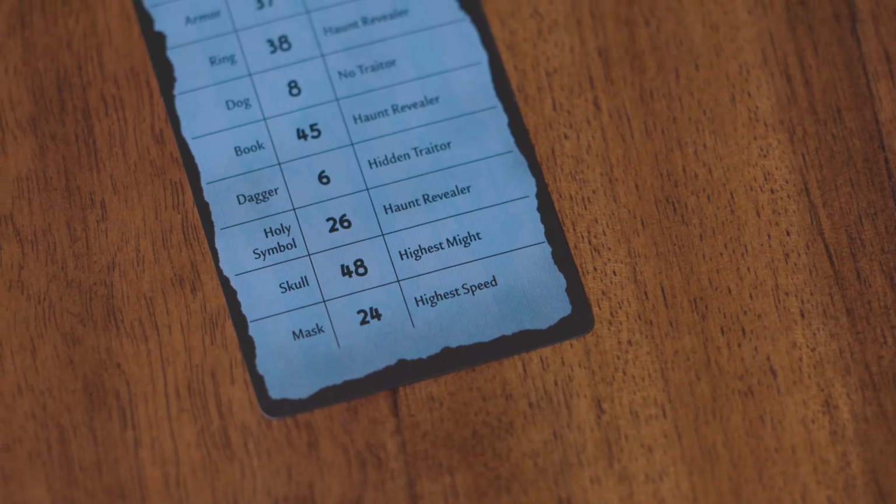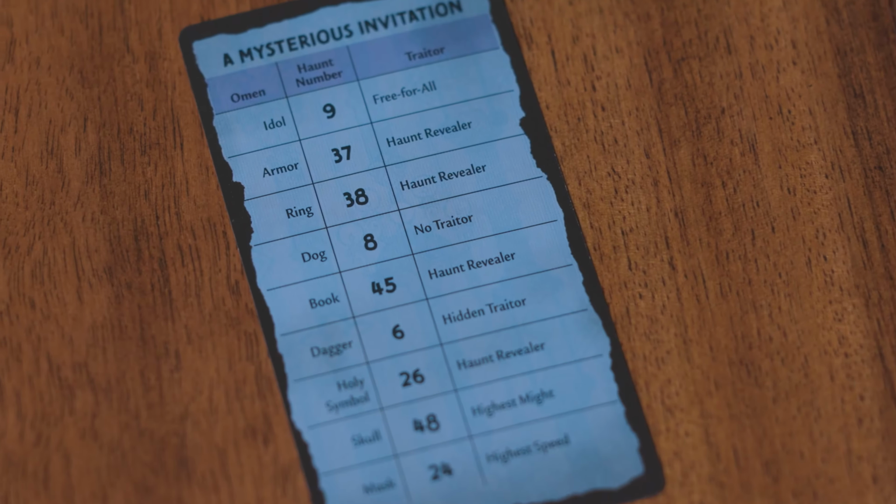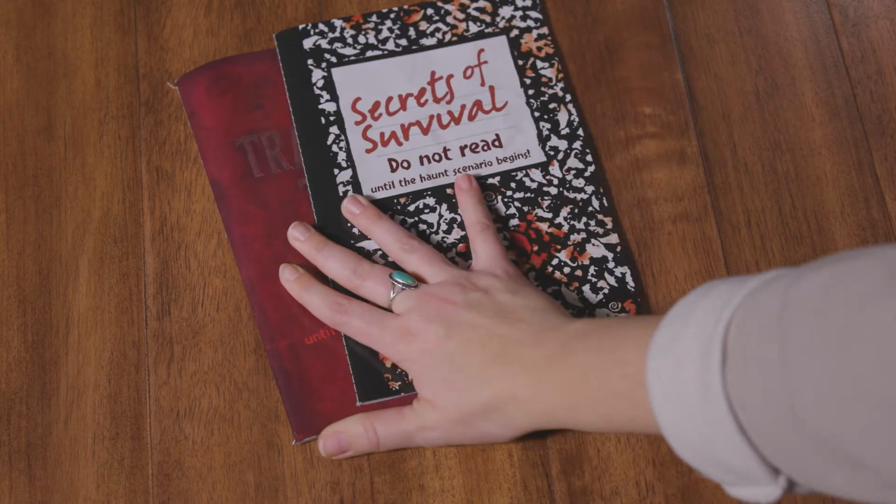Now that you know who you are, it's time to figure out why you're here. Before starting, select one of the scenario cards. These won't affect the early part of the game, but they will determine which haunts are available later. This lets you guide the theme of the story, or pick a haunt that you haven't experienced before. First, set aside the Traitor's Tome and Secrets of Survival books. You'll use them after the haunt has started.